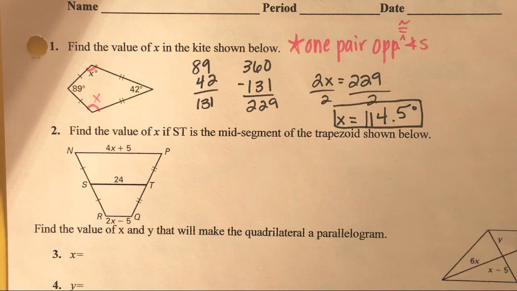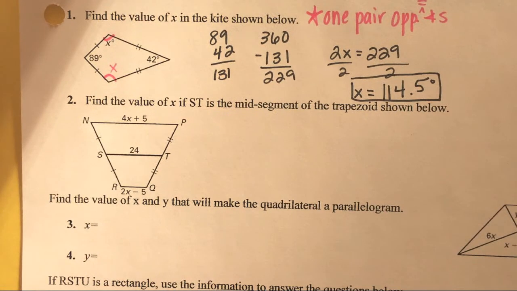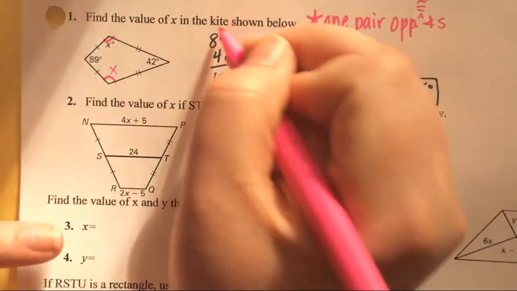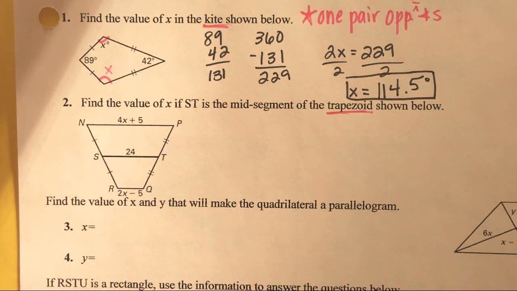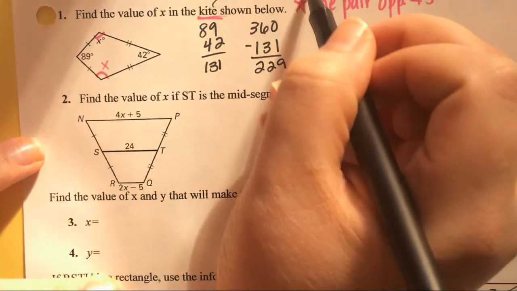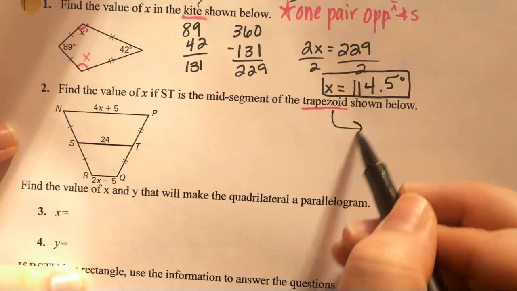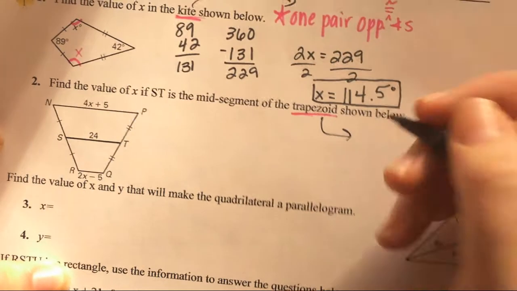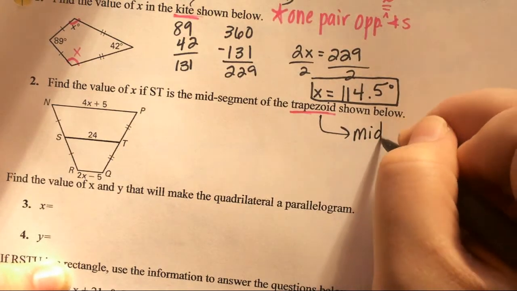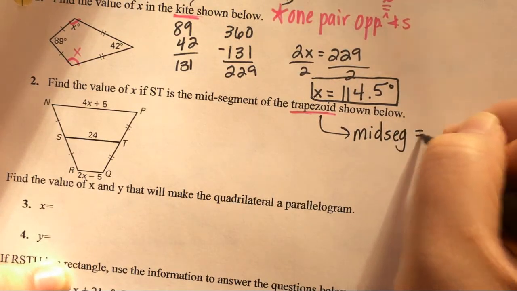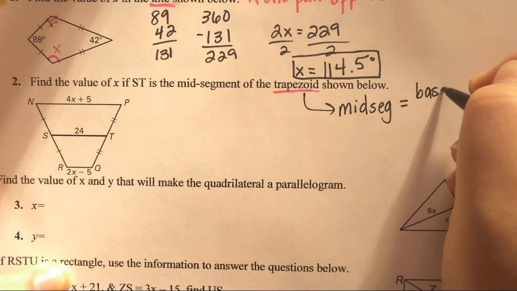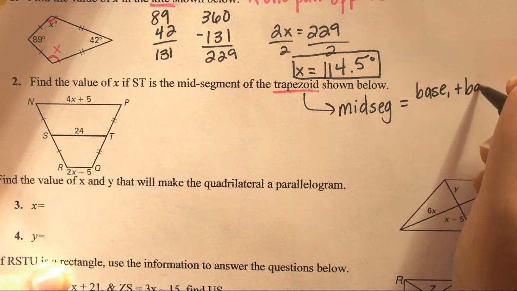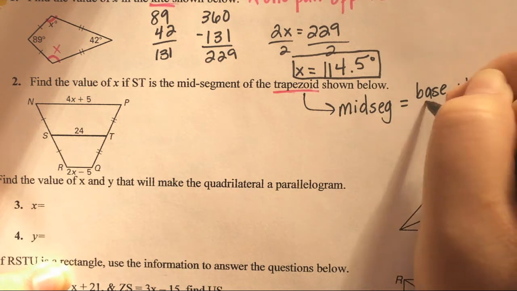Okay, on number 2 on the study guide, our problem involves a trapezoid. So far we've had a kite. Now we're having a trapezoid. Now, so kite, you need to know this. Trapezoids, you need to remember the mid-segment formula. We had a formula that said the mid-segment is equal to the two bases added together and divided by 2.